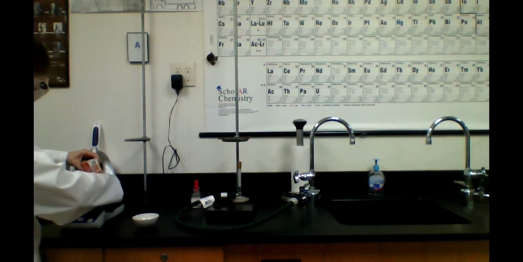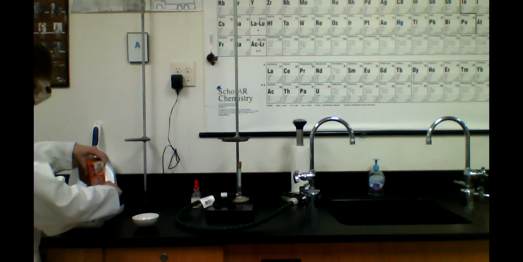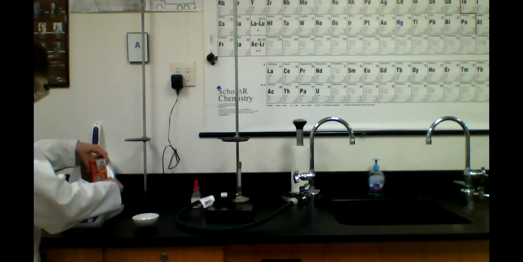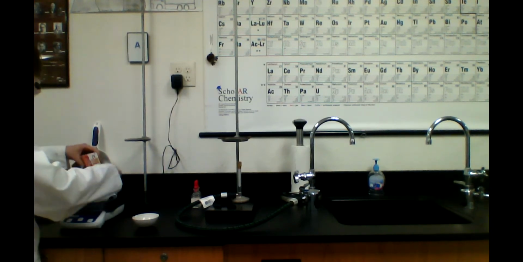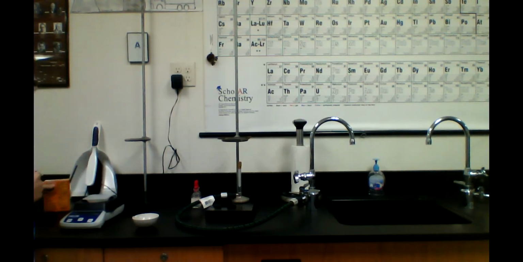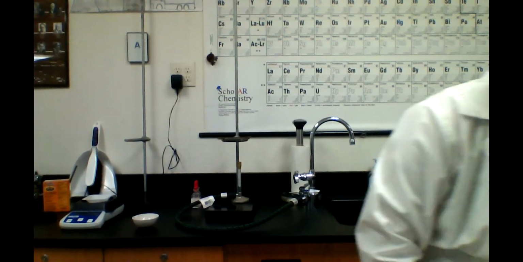Okay, I'm just going to open it and put it in there. We're at 0.7, 0.8. And our final mass of baking soda is 1.1. It keeps going up and down. 1.11 grams of baking soda. Make sure you're recording these values in a data table.